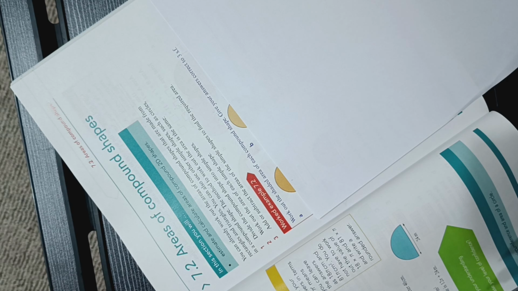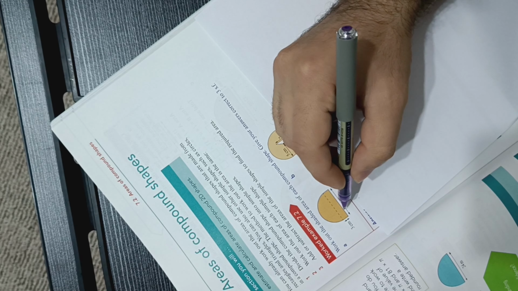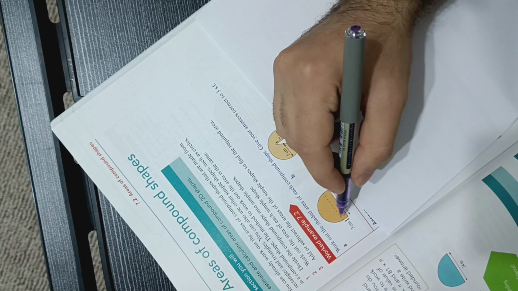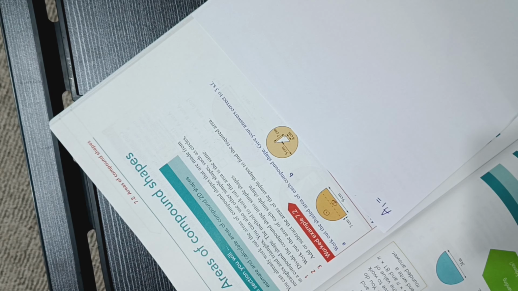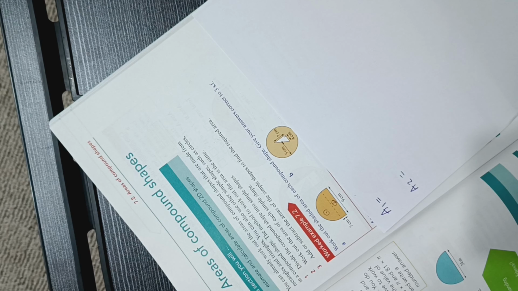All right. So here, our first shape that is shaded is made up of a semicircle and a rectangle. First of all, I would love to name this one shape 1 and here shape 2. So A1 stands for the area of the semicircle and A2 stands for the area of the rectangle. Great. I hope that you can understand it.